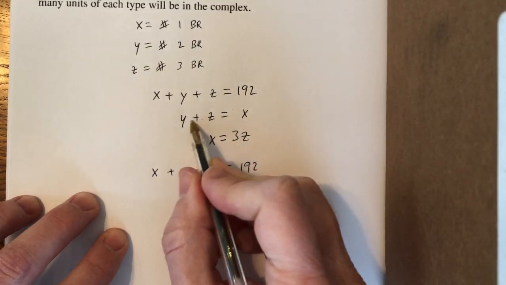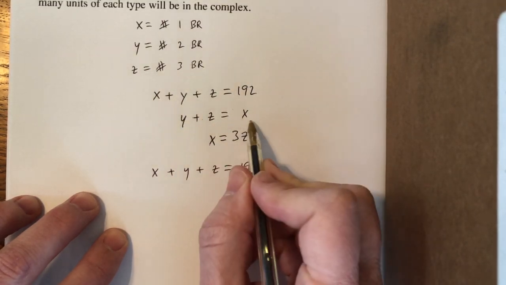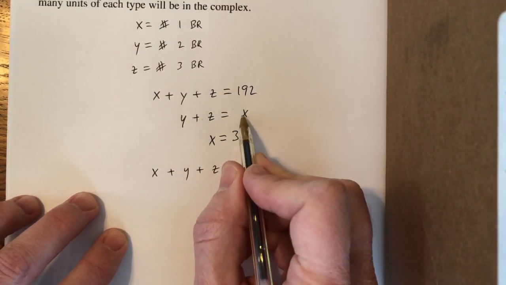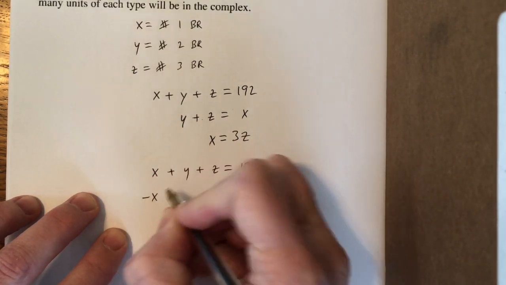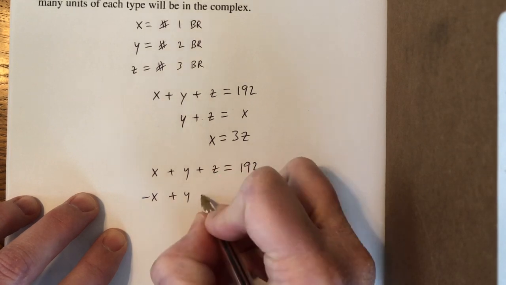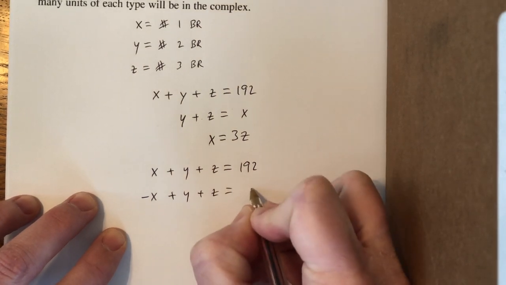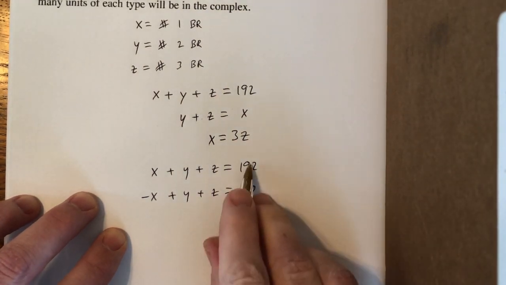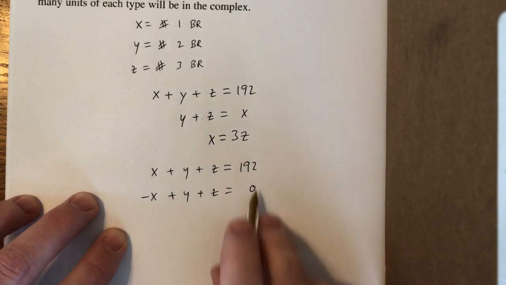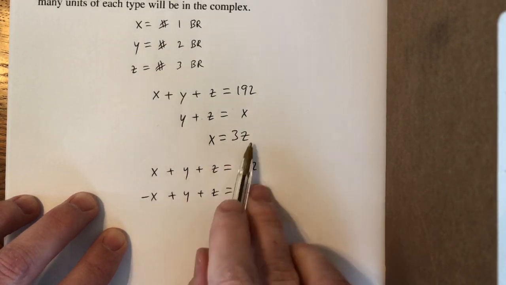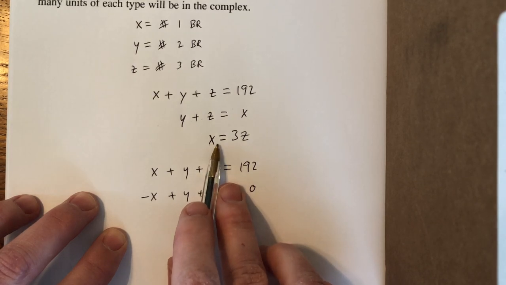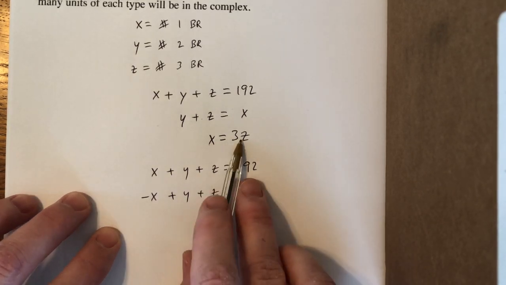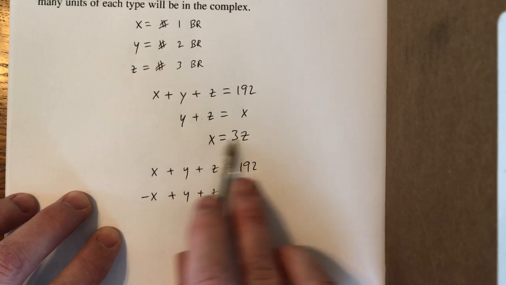So what that means is if you look at this second equation, we're going to subtract X from both sides, which will give us this, negative X plus Y plus Z equals 0. Again, you want to have all your constants lined up in a column. And then in this last equation, we're going to move the X from where it is now. I just did this because it was easier for me to set it up, to come up with the correct equation.